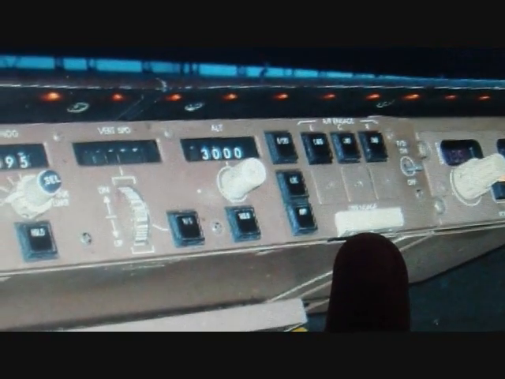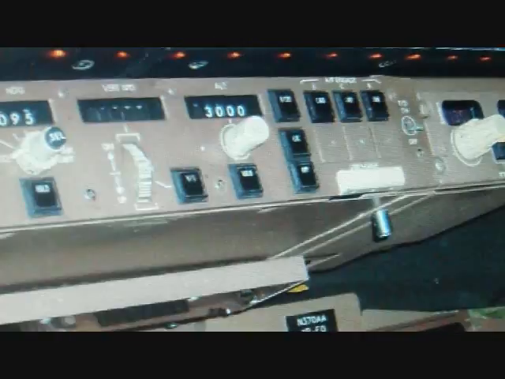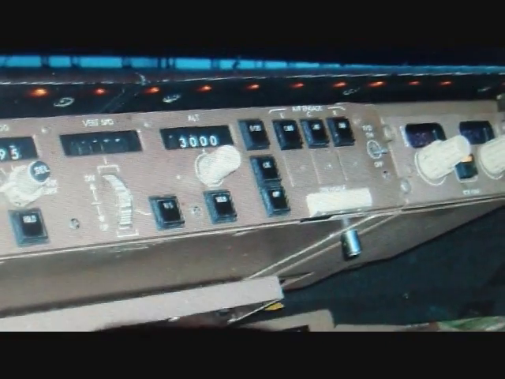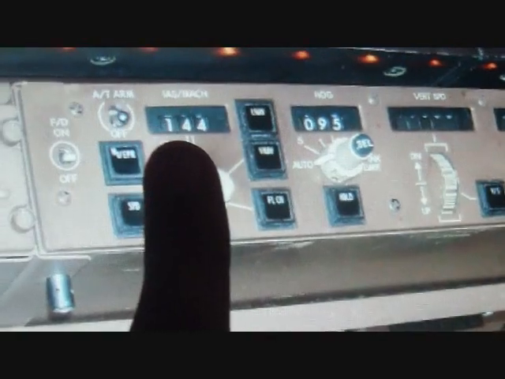Here's the little tab to disengage the autopilot. What you do is you pull it out like this, and you disengage it. To put it back, you just push it back up. Altitude, VSI control, heading control, and speed control.